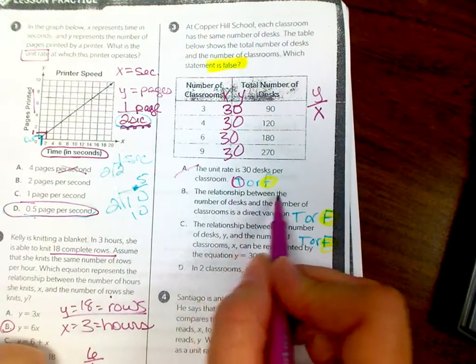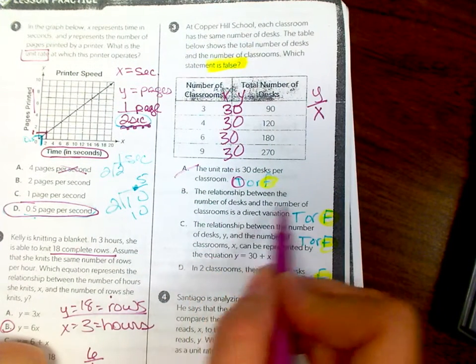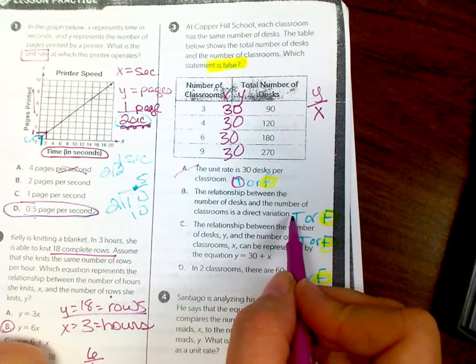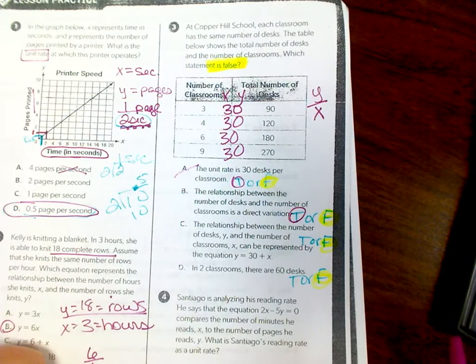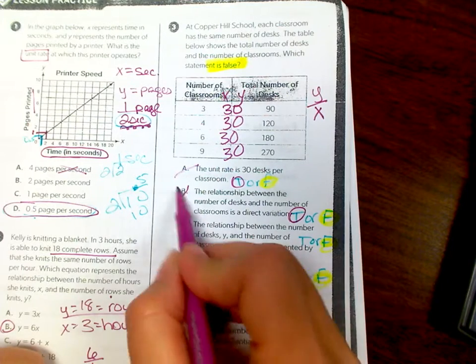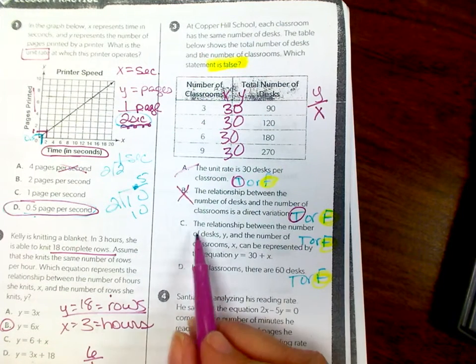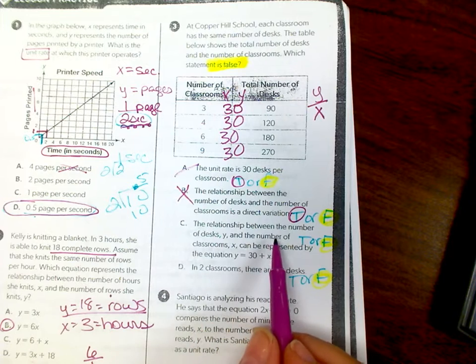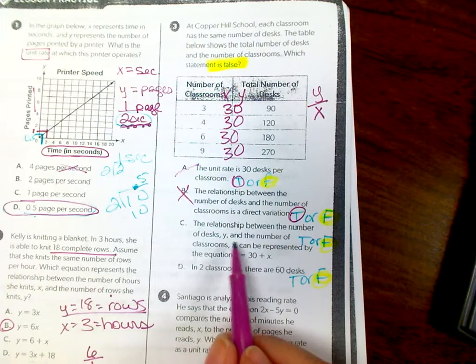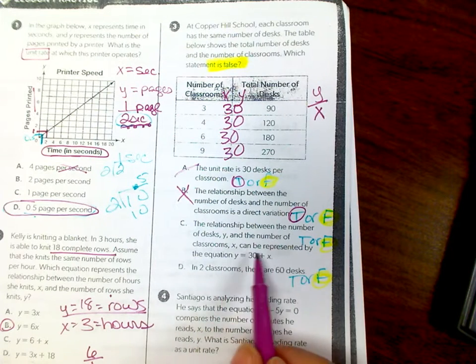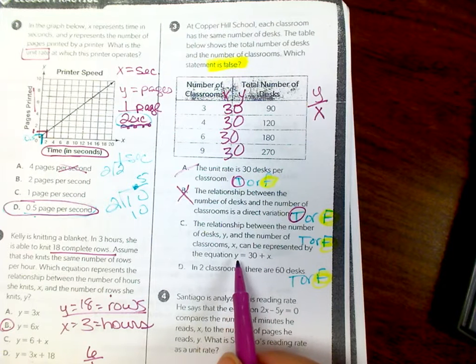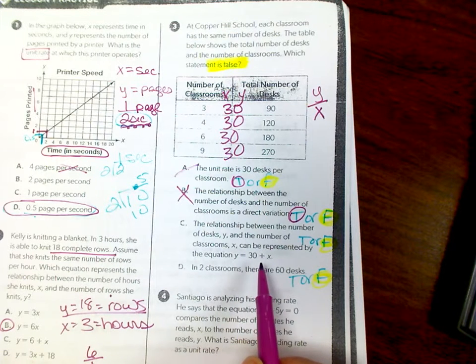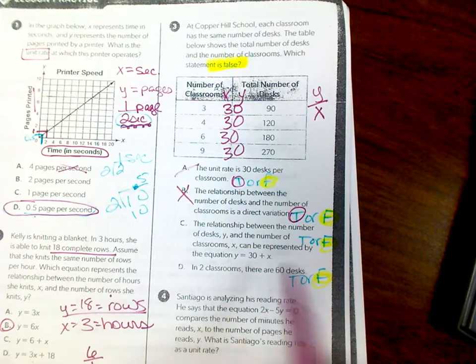The relationship between the number of desks and the number of classrooms is a direct variation. True, because it went through 0. It's all proportional. C, the relationship between the number of desks, y, and the number of classrooms, x, can be represented by the equation y equals 30 plus x.